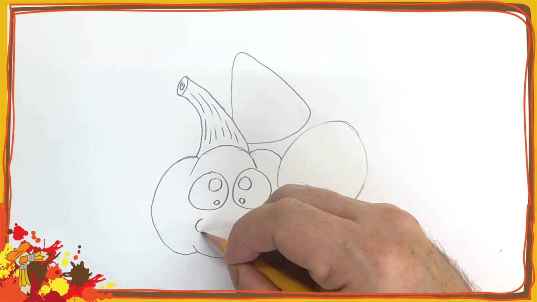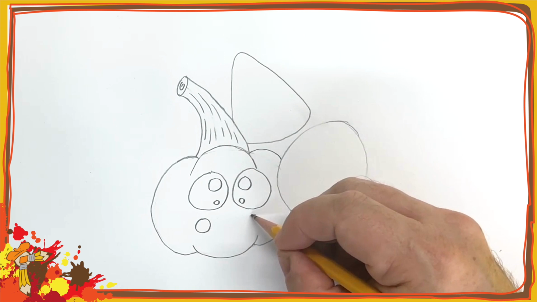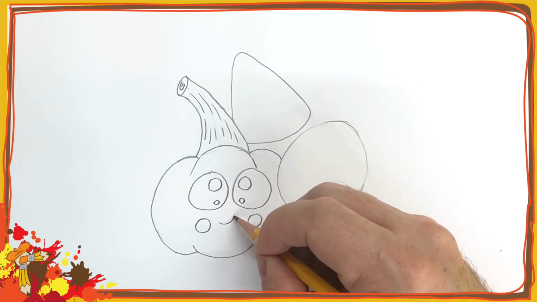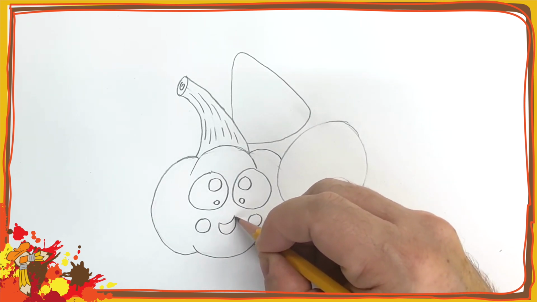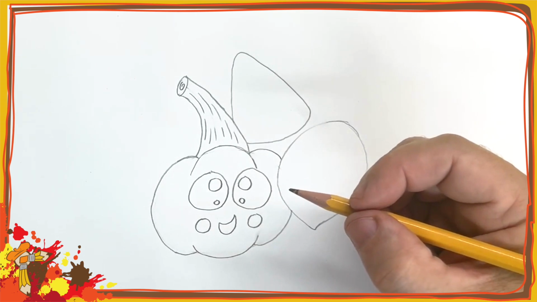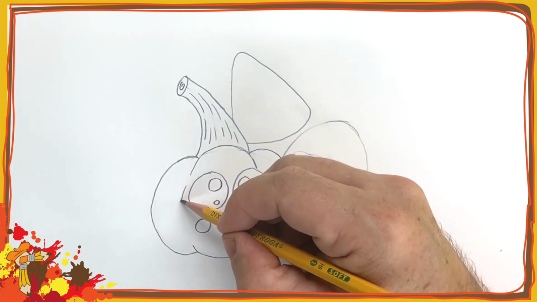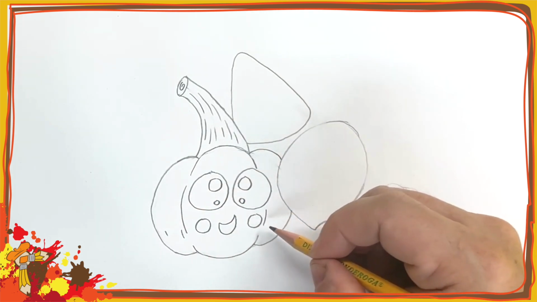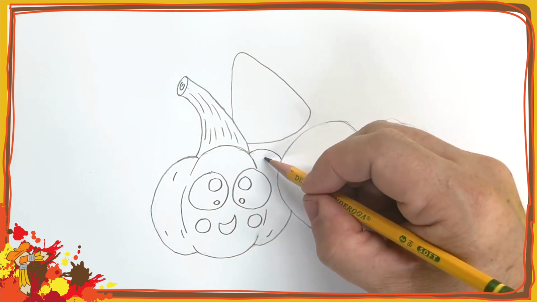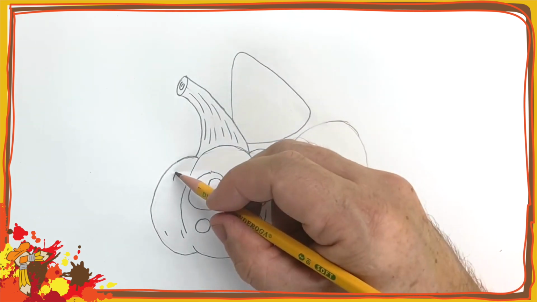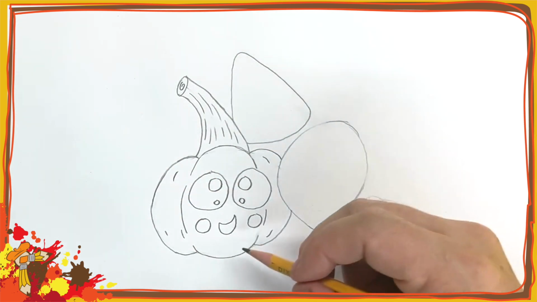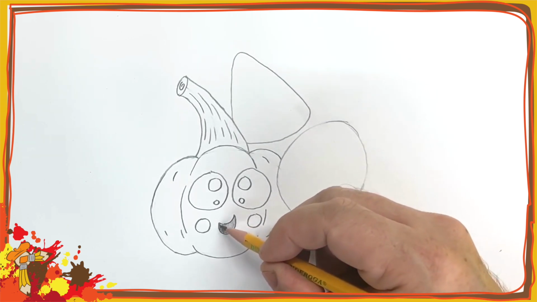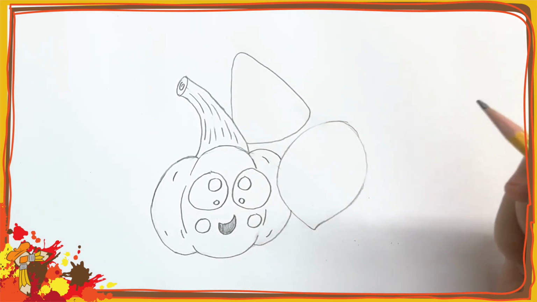Then under each eye we'll just draw a little circle for a cheek. And then just draw a little curve up for the mouth, bring it back down, and then just add a little accent line on each side of the pumpkin here, just to make it look like it's curved. You can kind of put these wherever you want, but see how the line is curved? That gives it more shape. And we can color in his mouth. Alright, so there is our fall pumpkin.